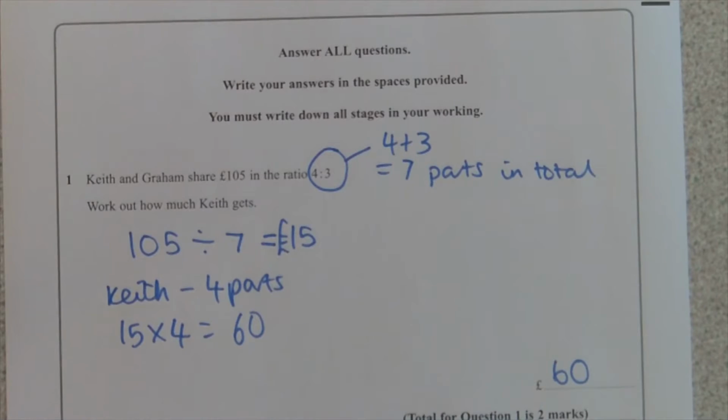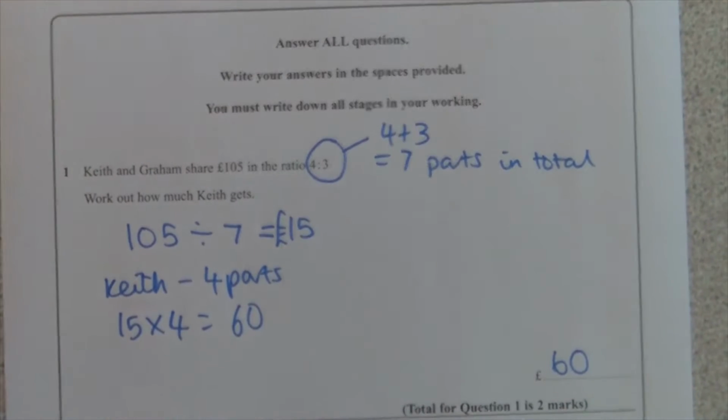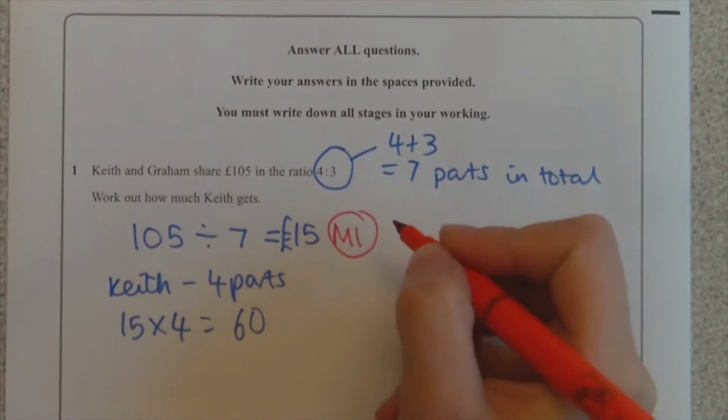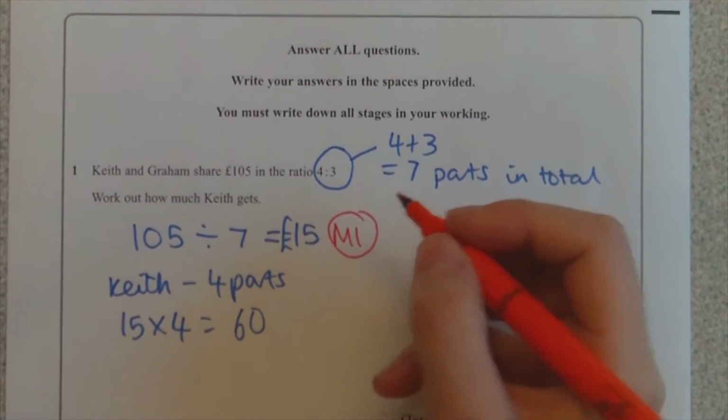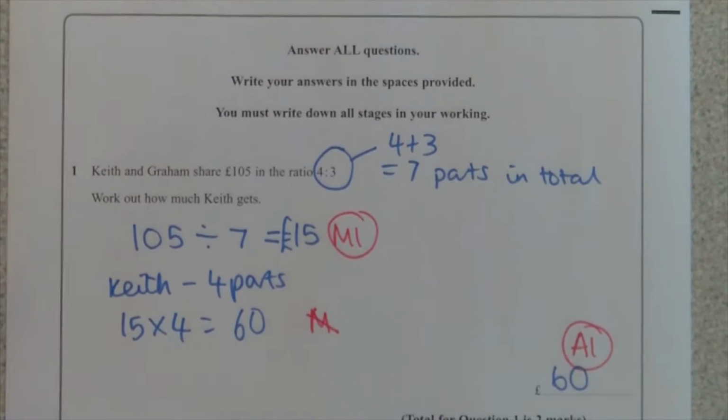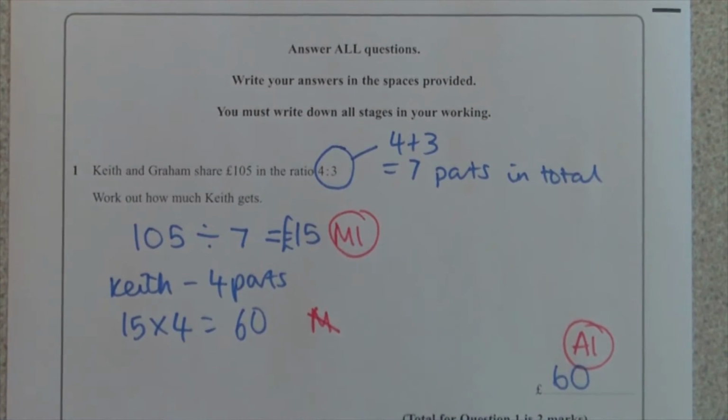For the mark scheme, okay, your first mark is for working out 105 divided by 7 to give you 15. Your second mark is for the answer of 60. Fairly simple, just need to remember your ratios.